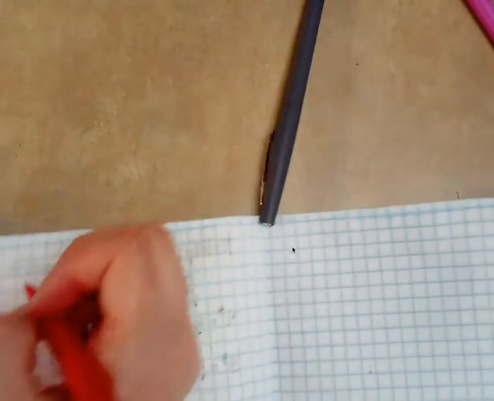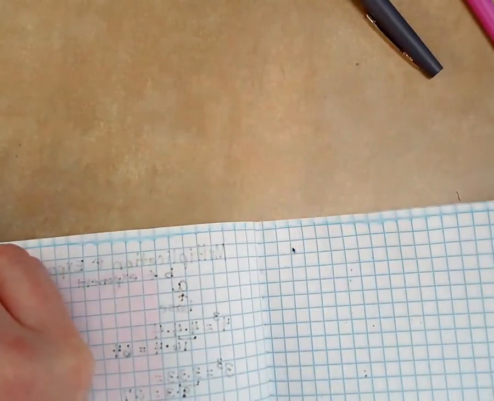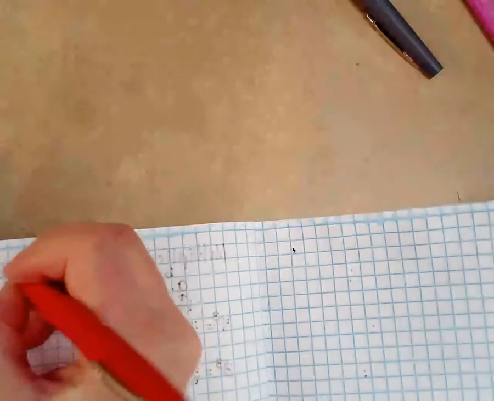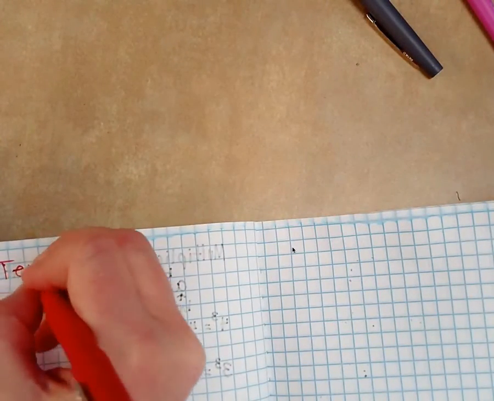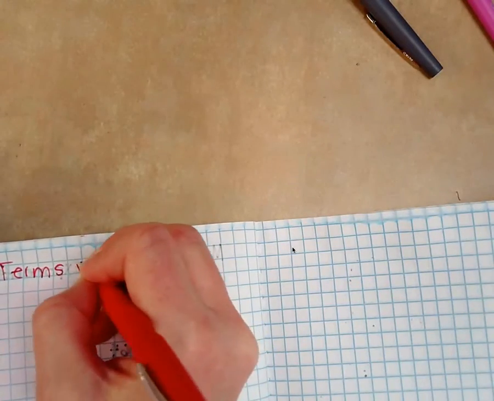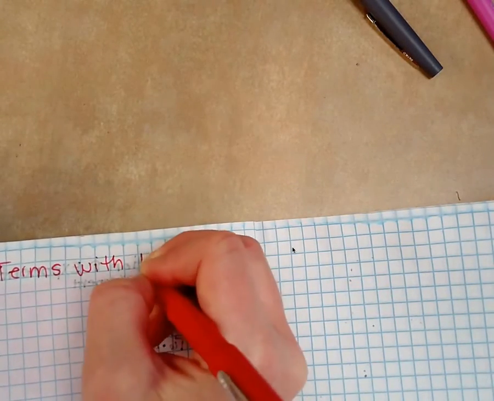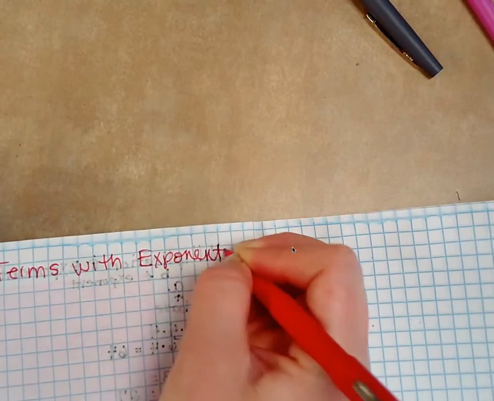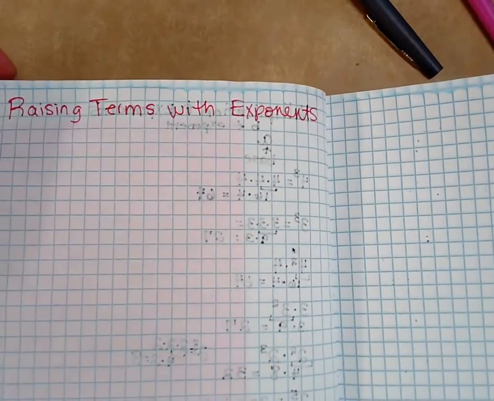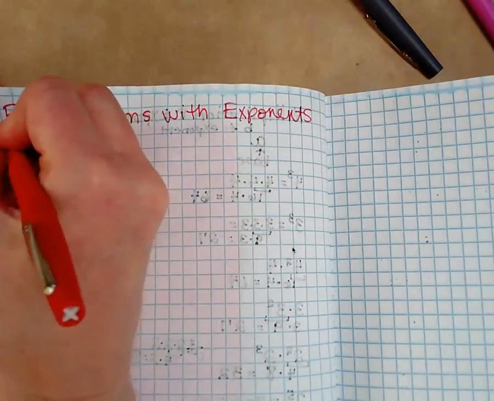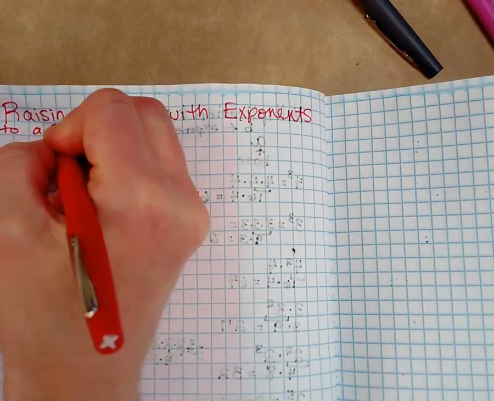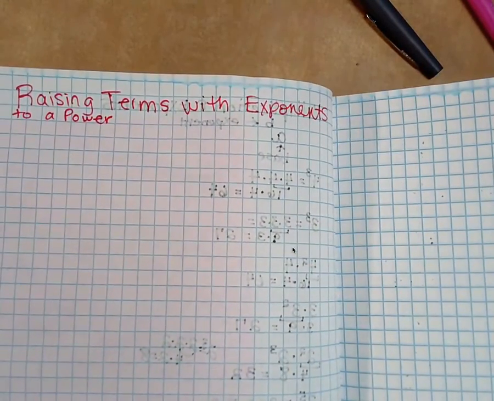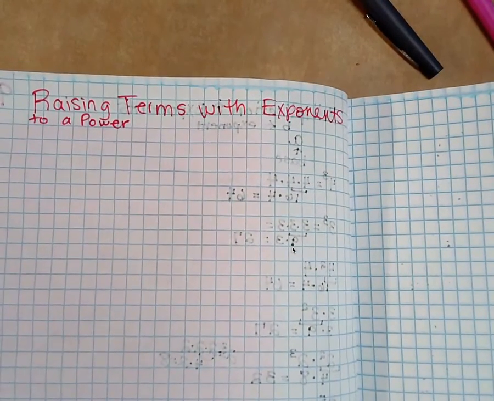Okay, this one is raising terms with exponents to a power. Raising terms with exponents to a power.